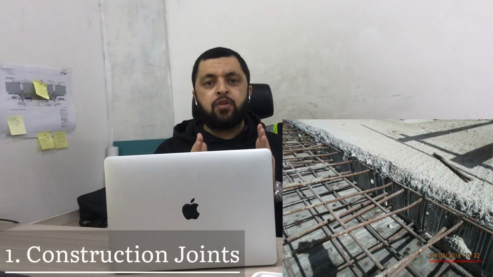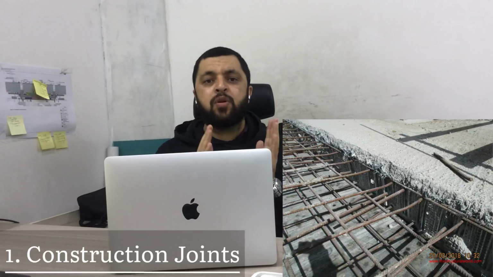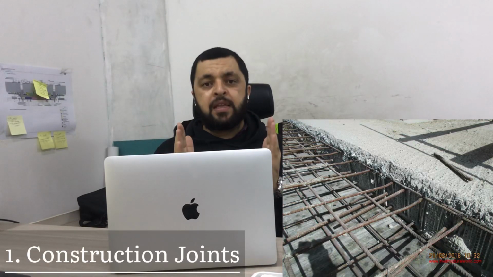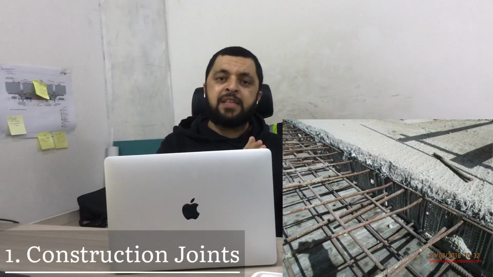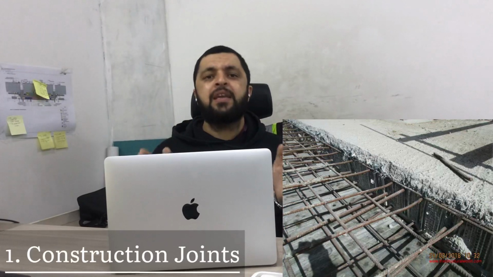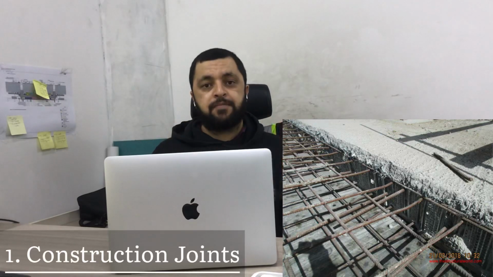Like if you are going to pour concrete for a big slab or a big area, and you know that you cannot complete this in one day or in your working time, and if there is summer and you have shortage of time or shortage of material, so you plan the construction joint: we will pour concrete till this area, and the remaining area we will fill tomorrow or any other day. So that will be a planned construction joint.